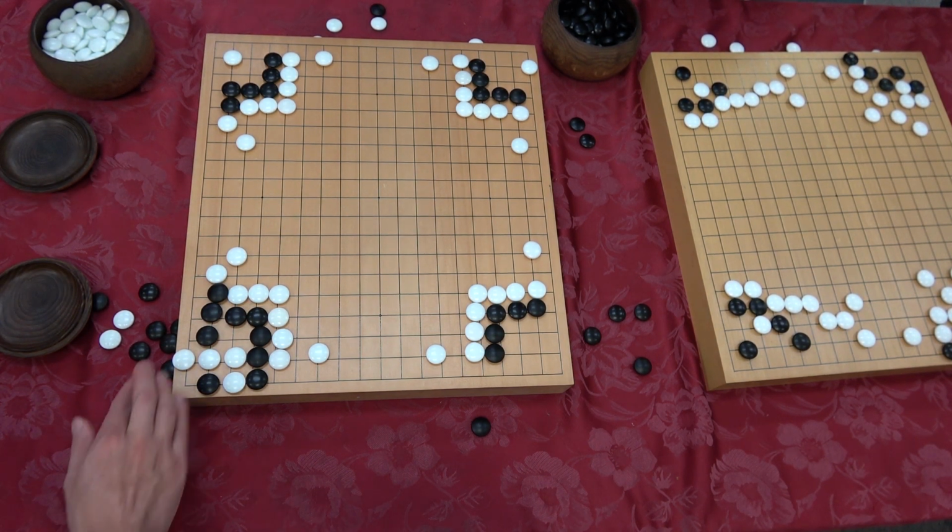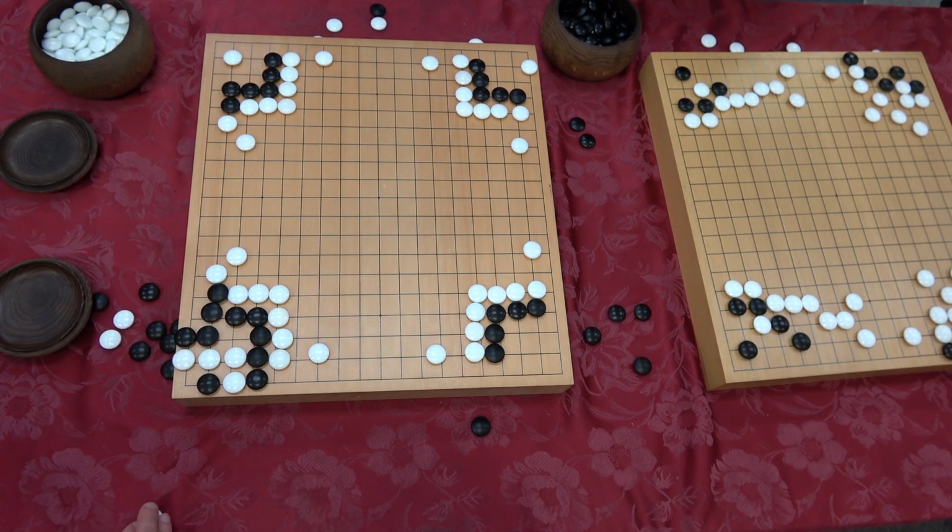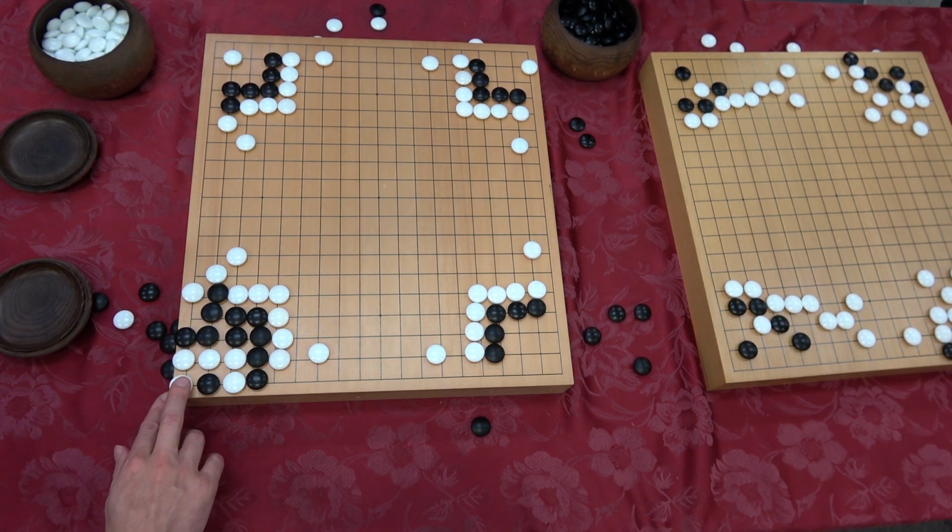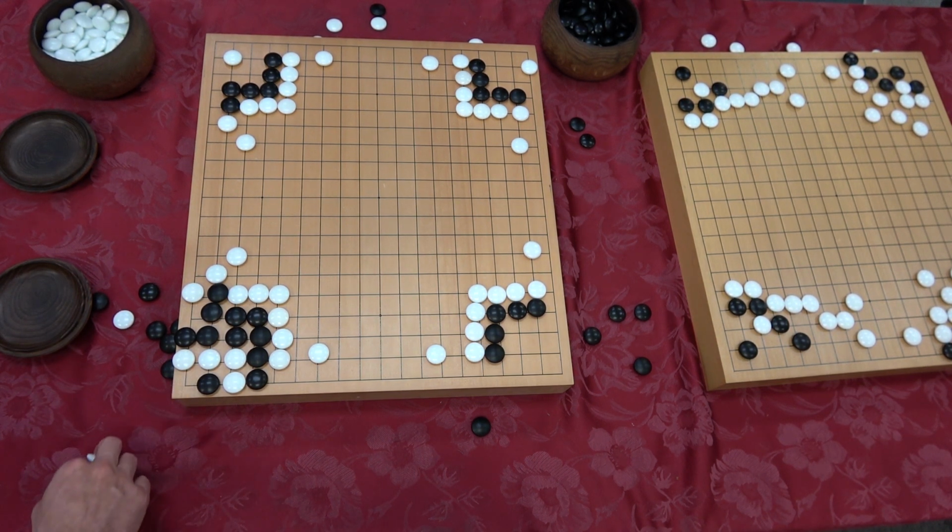3-1? Yes. And then white has to poke out that inside eye. Good. But then black Atari. Yes. Oh, nice. Dead. Doesn't matter. Yeah, so this is actually a key move.